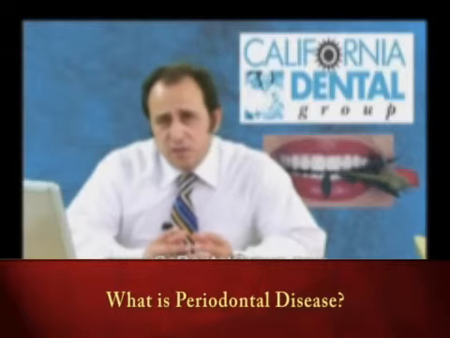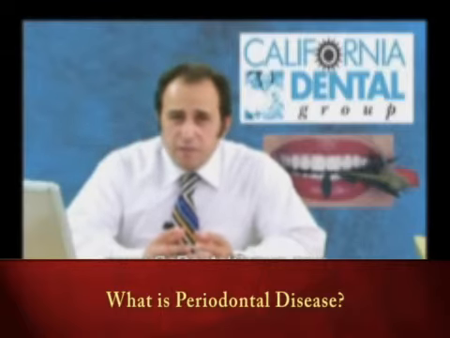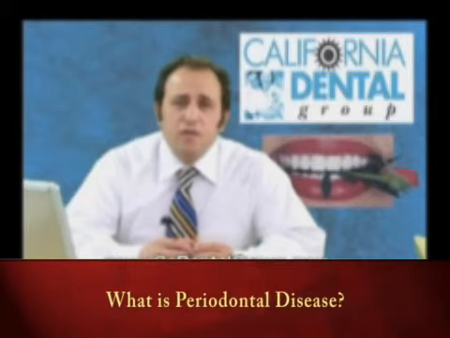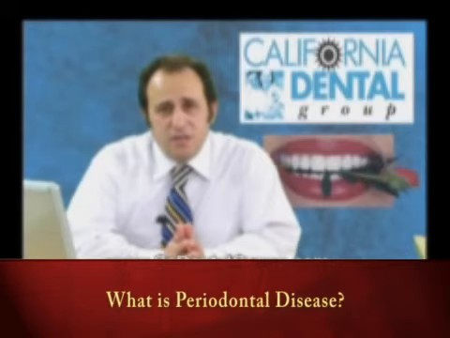Now, there are many reasons why we get gum disease. One of the reasons, of course, is if we don't brush and floss. Second reason is if we have crooked teeth, if we have spaces in between teeth. So all of those reasons need to be corrected before we can eliminate the gum disease.